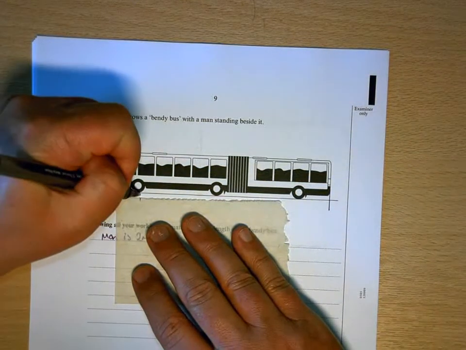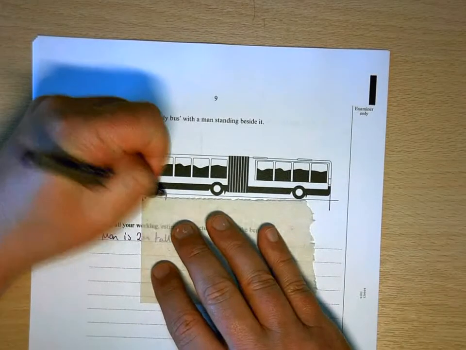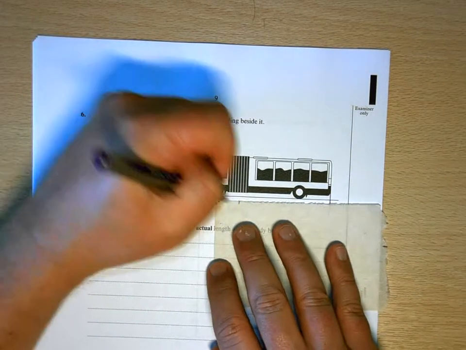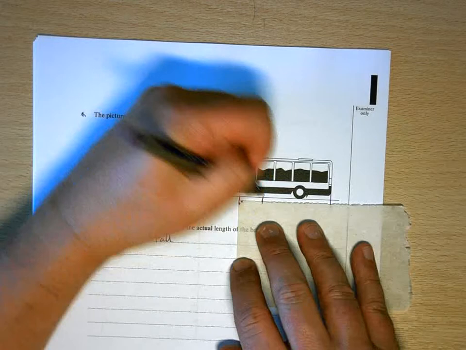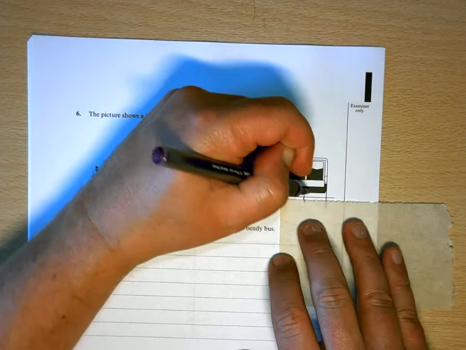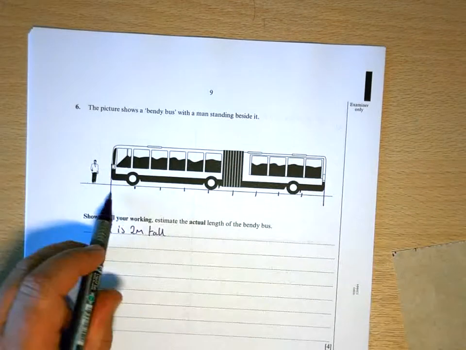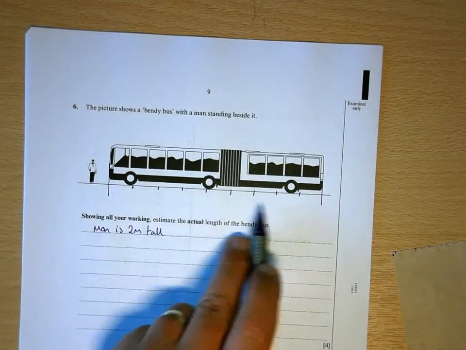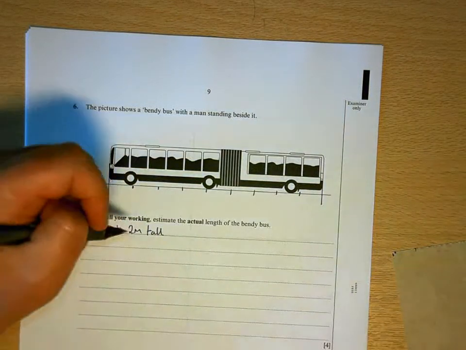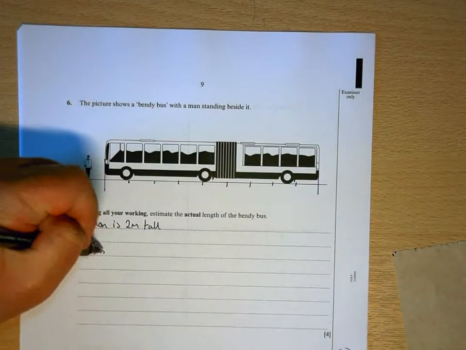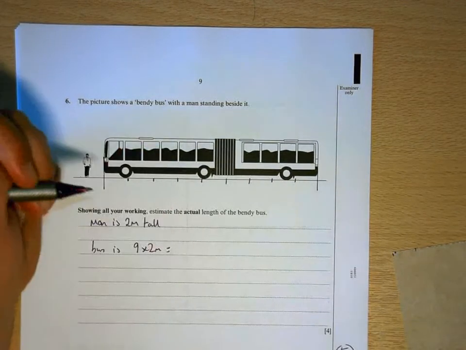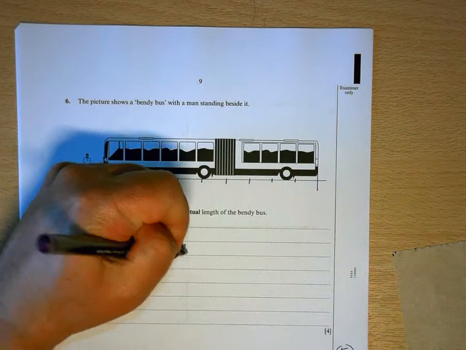So there's one man, 2, 3, 4, 5, 6, 7, 8, 9. If he was lying down, there would be 9 of him end to end, and each of him is 2 meters tall. So the bus is 9 lots of 2 meters, which is 18 meters.